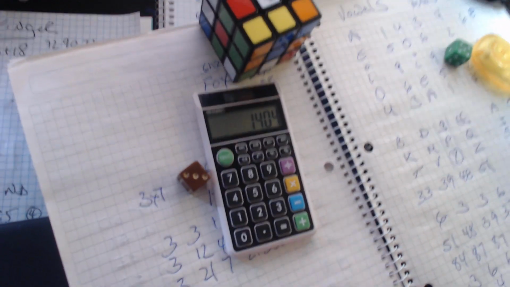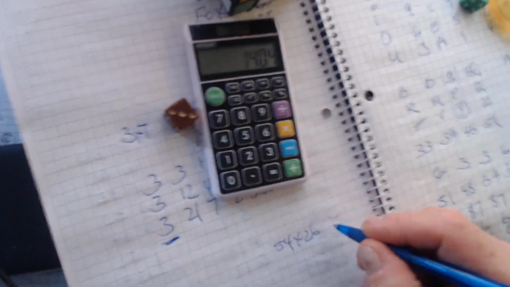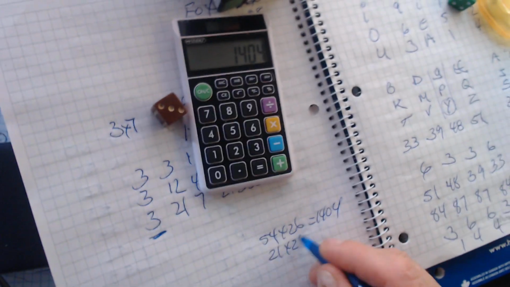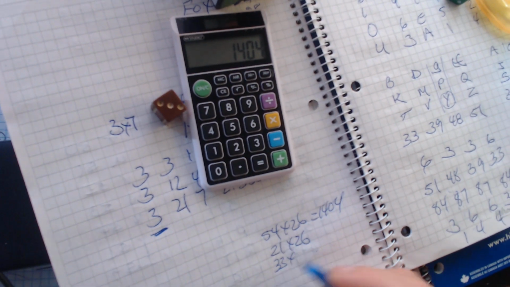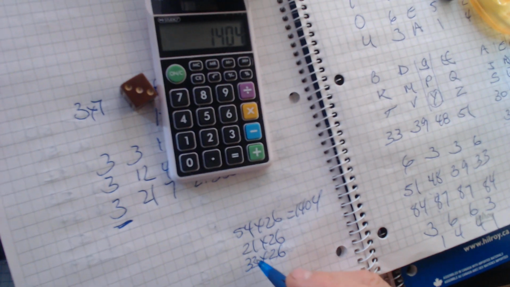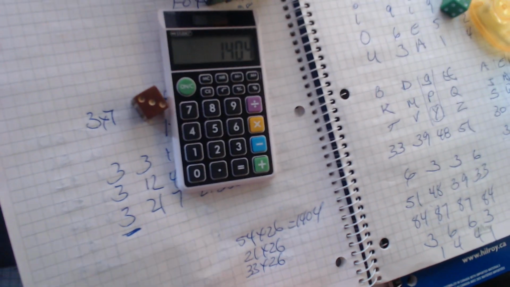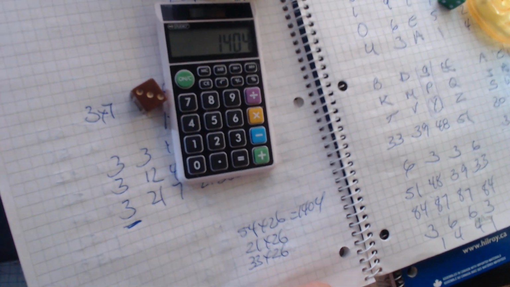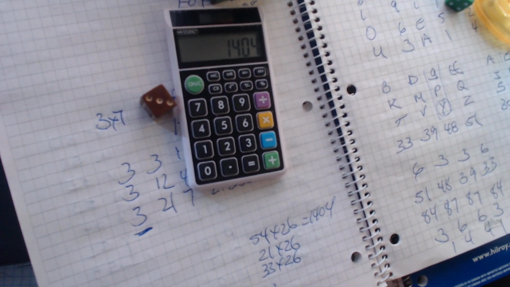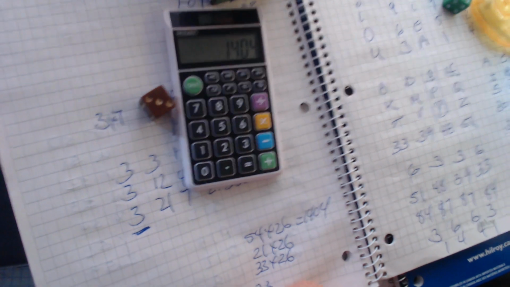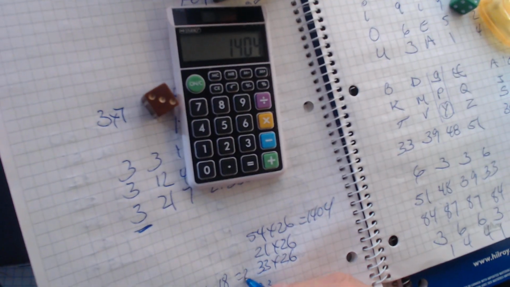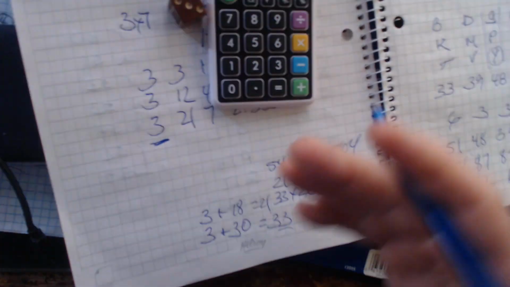54 times 26 equals 1404. There are 21 dots times 26, and there are 33 voided spaces times 26. In the voided spaces, there are 3 and 30 equaling the 33 spaces. In the 21 dots, there is 3 and 18 equaling the 21 dots. So I break it up that way.